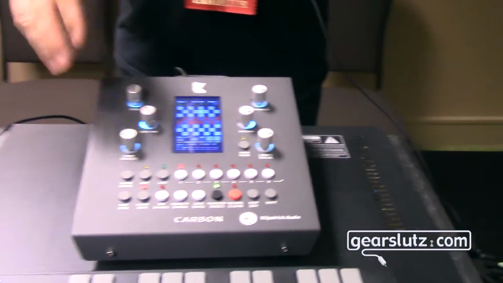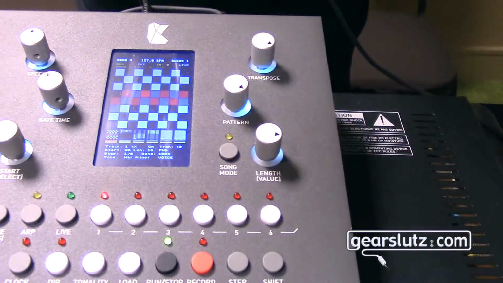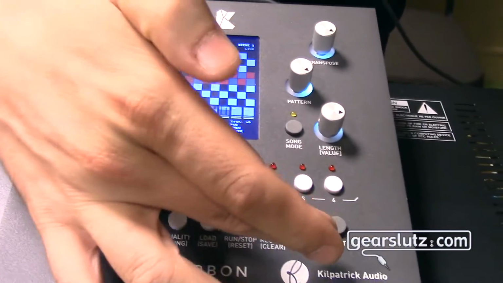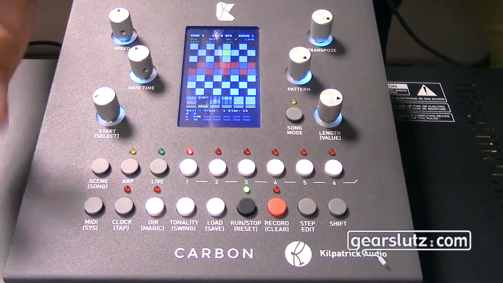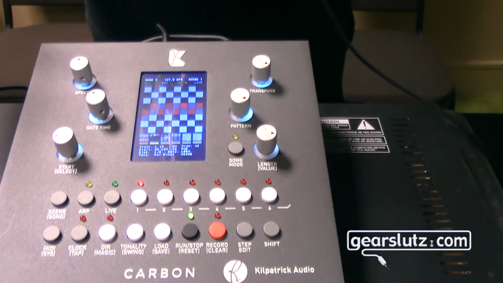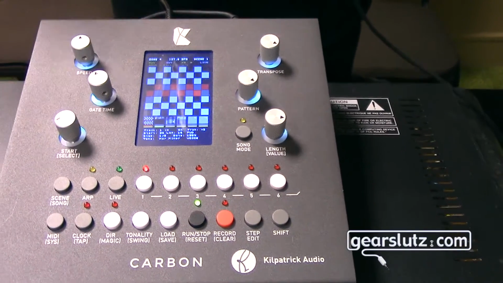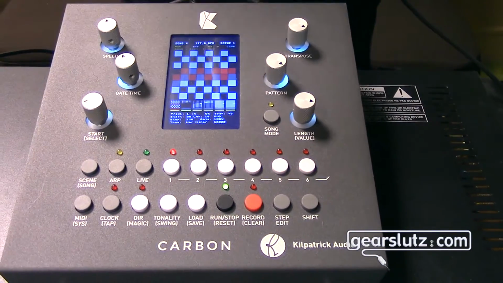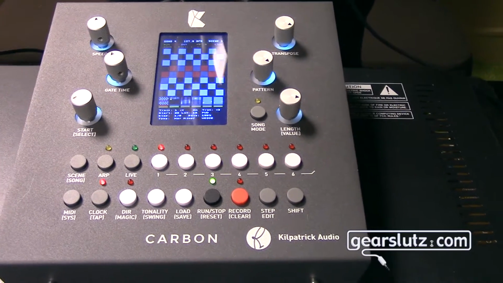Oh geez, the list is endless. You can go through and step edit as well. So if you do have, for instance, let's say you're sending CC messages instead of just notes over the MIDI, when you're in step edit, you can go through and fine-tune perhaps the velocity of each step or note within that step, and really get in detail and do the detail work of your sequence.